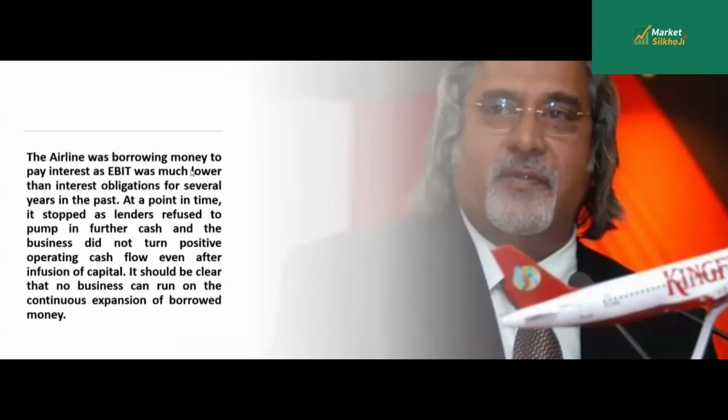Basically, the airline was borrowing money to pay interest, because it's a loss making company. They don't have money to pay interest on previous debt. So what Mallya started doing is taking new debt just to pay the interest. At a certain point, it stopped as lenders refused to pump in further cash, and the business did not turn positive operating cash flows even after the infusion of cash.